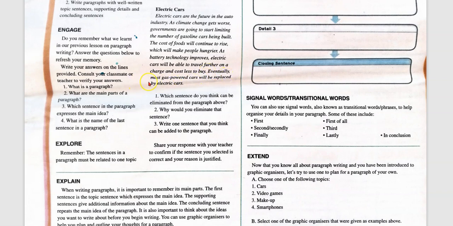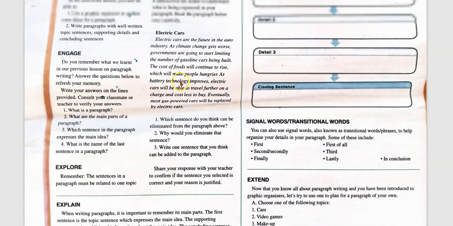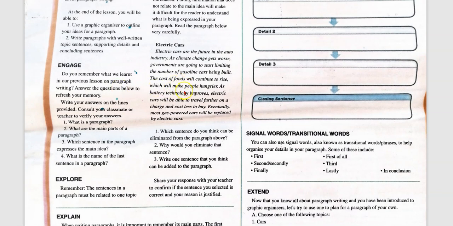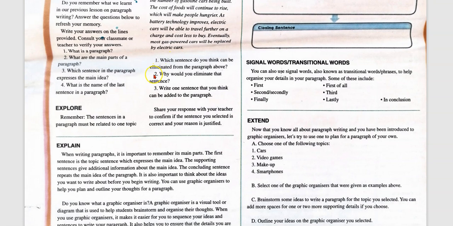And the last sentence, eventually most gas-powered cars will be replaced by electric. Hold on. But the sentence about the hungry people, that's not sticking to the topic or the main idea. So that is why I think that the sentence about the cost of food and people getting hungry should be eliminated. Write one sentence you think could be added to the paragraph.